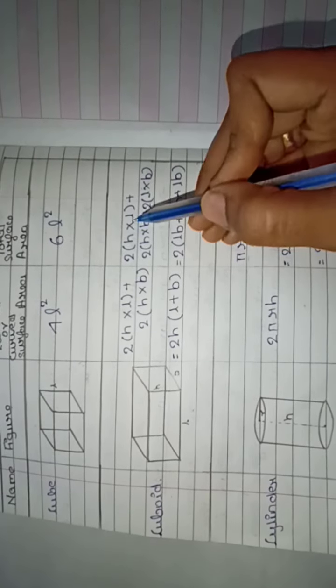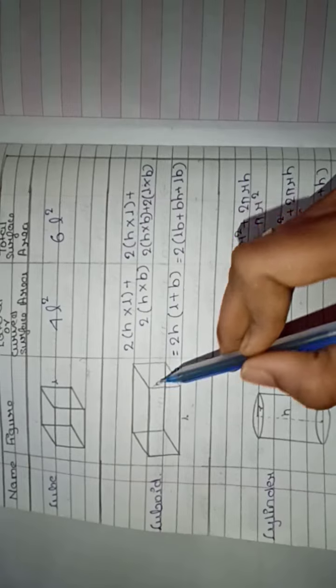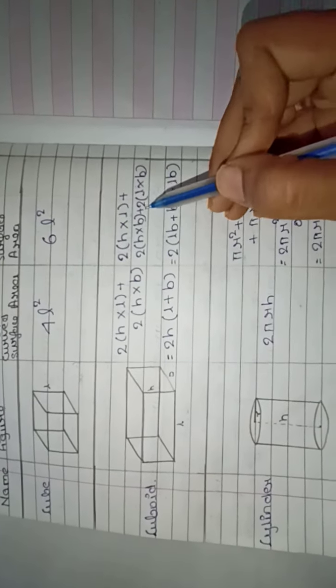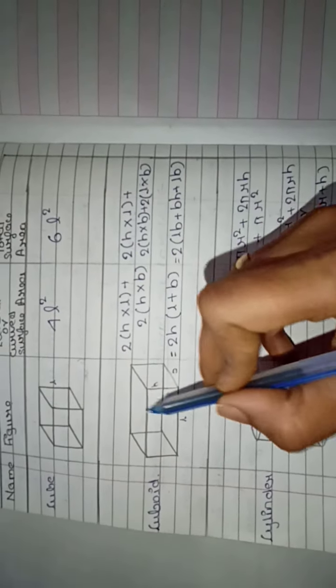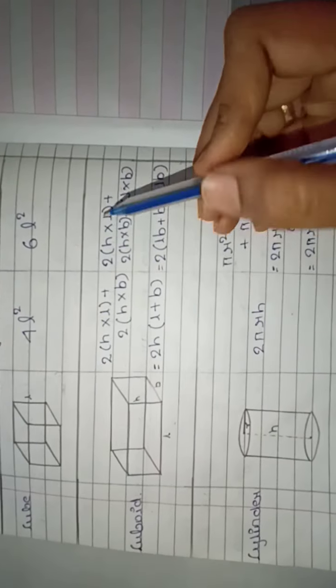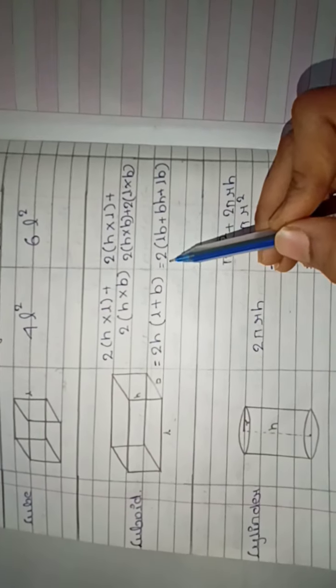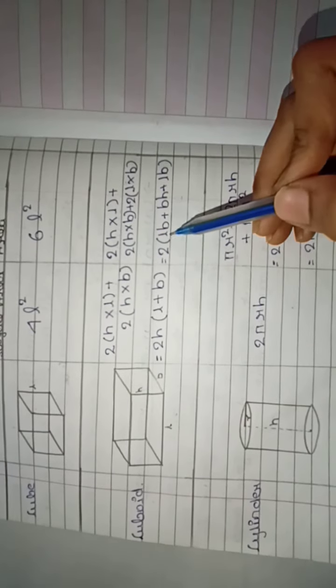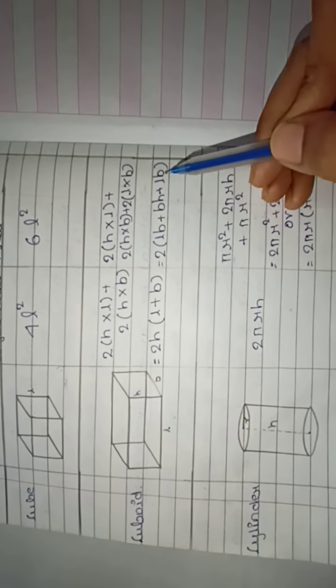Now total surface area means all the faces are included, including the top and bottom. So this stays as it is: 2 times h into L, and 2 times h into B, height into breadth. Now plus the top and bottom, 2 times length into breadth. So 2 is taken common, and inside it will be LB plus BH plus HL.